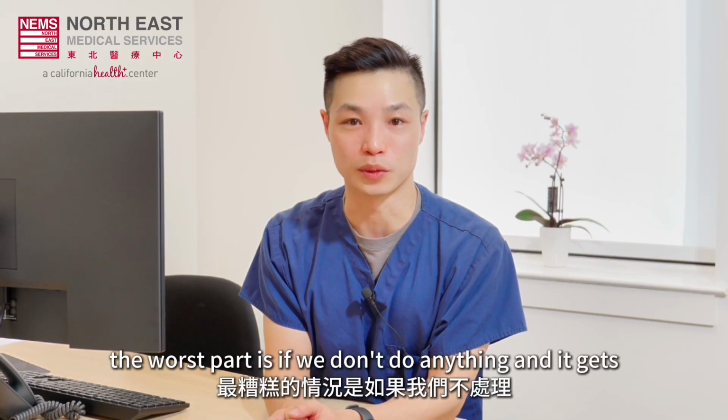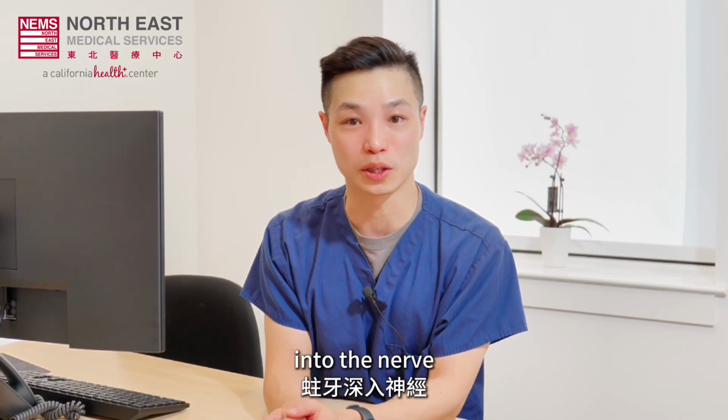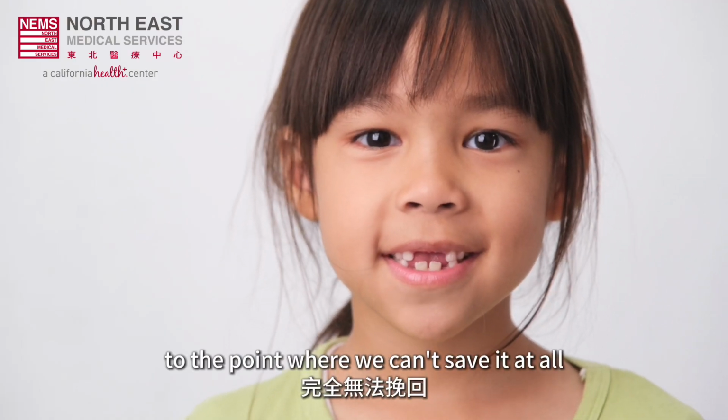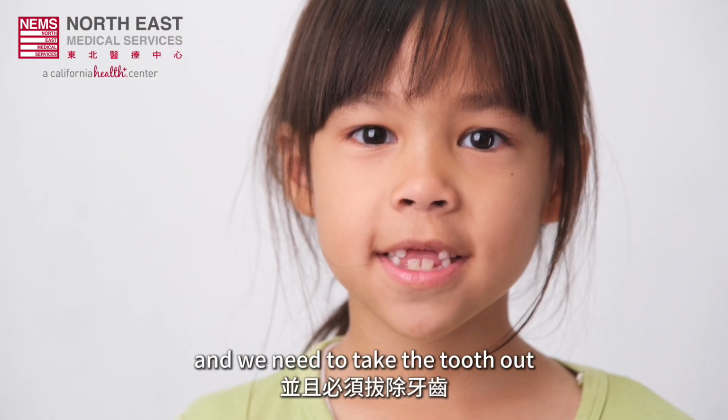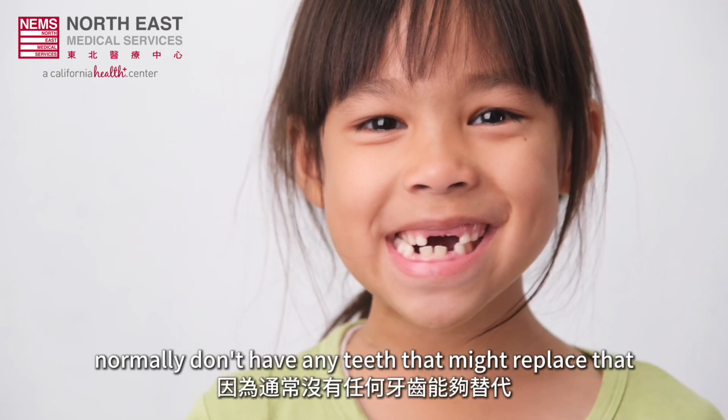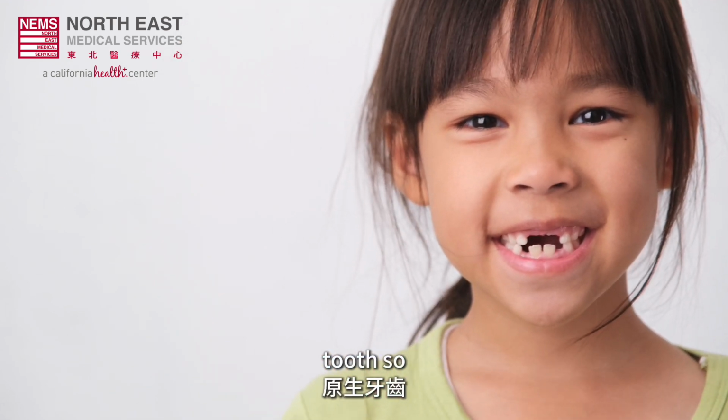The worst part is if we don't do anything and it gets into the nerve and continues to cause decay, it might break the tooth down to the point where we can't save it at all and we need to take the tooth out. And that is the worst thing that we want, because we normally don't have any teeth that might replace that tooth.